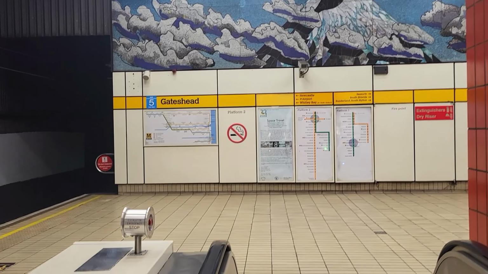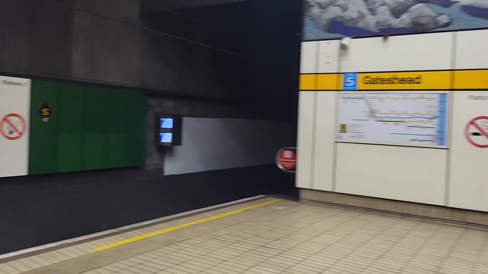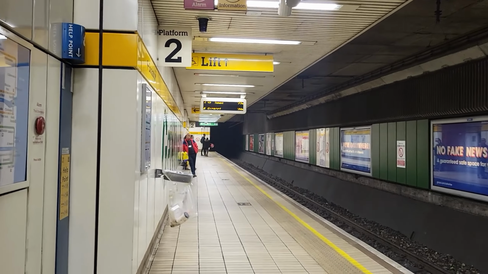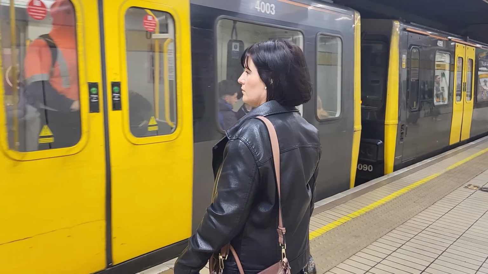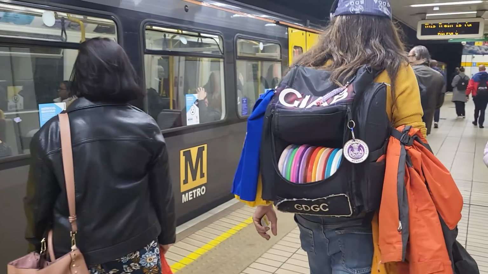So I'm coming down the escalator here and I'll show you Platform 2. If you're on the wrong platform, it's just like being on the other side of the road. The train is going the other way. So I'm on Platform 2. This is the one heading to Newcastle. The train has arrived and I'm about to board the train here.